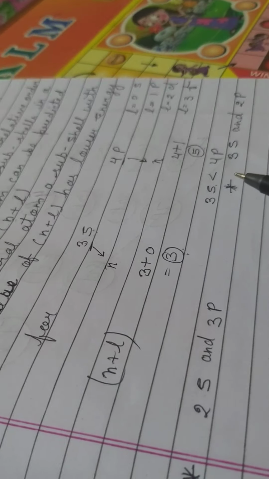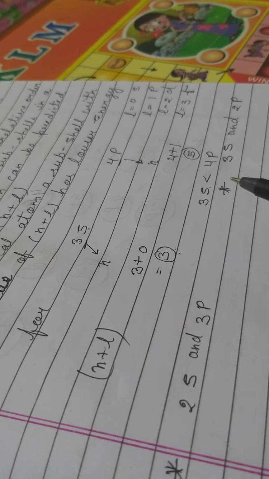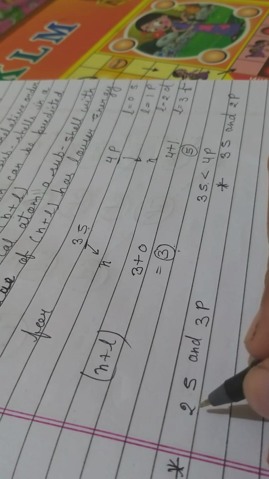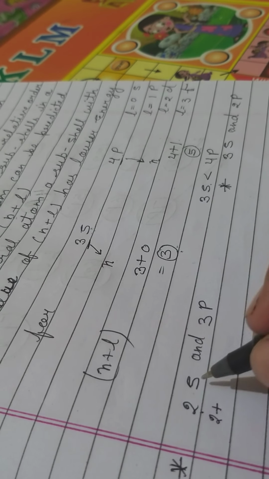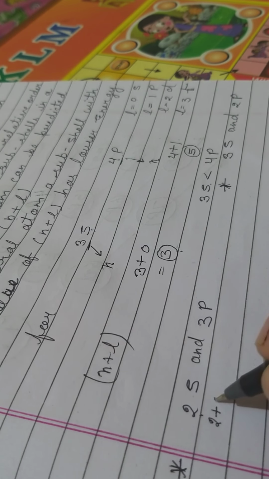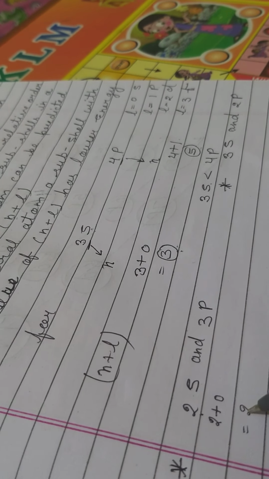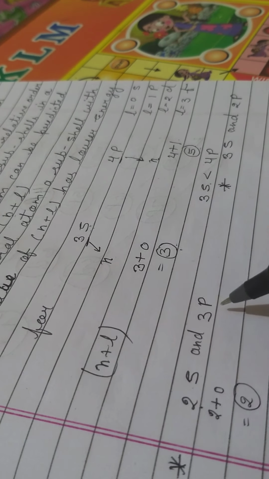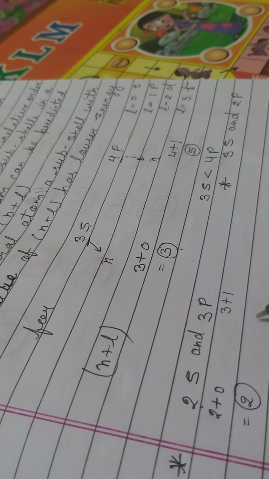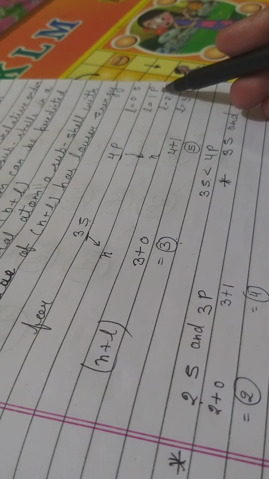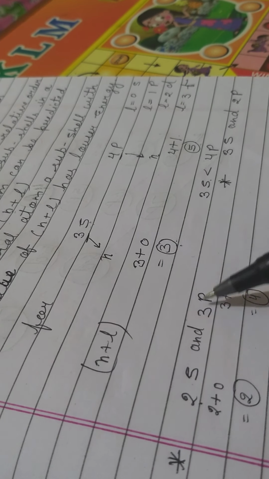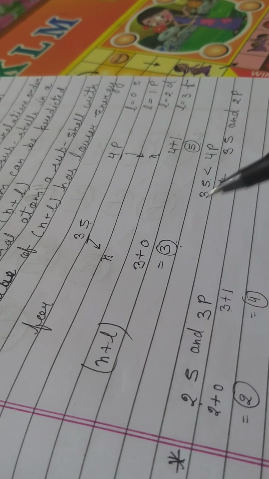Let's see some other cases also. In the case of 2s and 3p, the principal quantum number is 2 for 2s, and for s the value of l will be 0. So the sum is 2. For 3p, 3 plus 1 gives 4, because the azimuthal quantum number will be 1 and the principal quantum number will be 3 in that case.